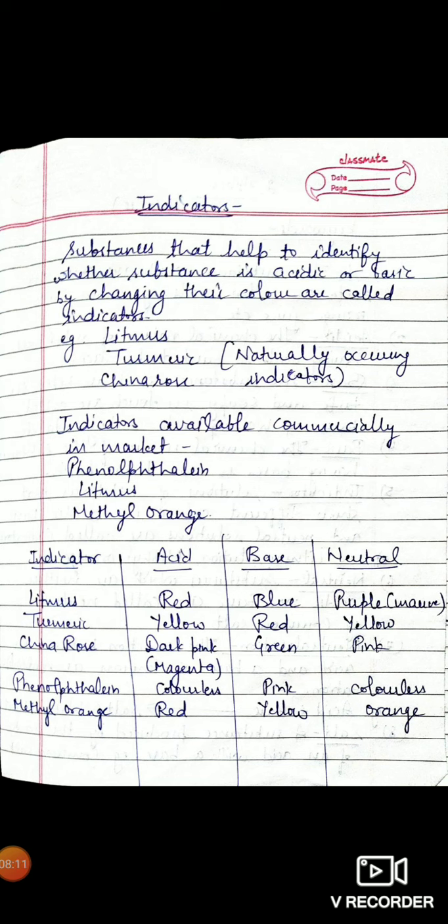So we can say these indicators are very important to distinguish between an acidic, basic or neutral solution. We can't taste every substance which we use in our daily life. So to distinguish between these three natures, we use certain indicators. I hope you have understood the concepts.